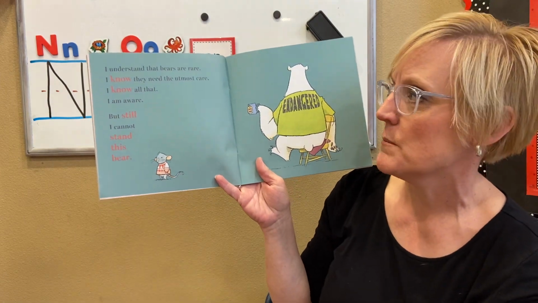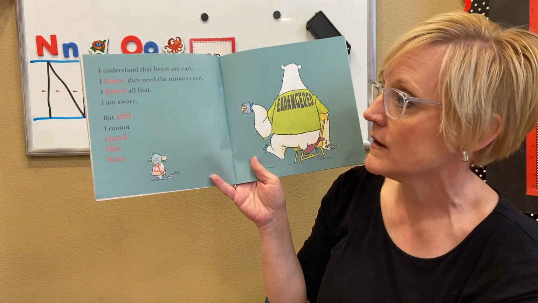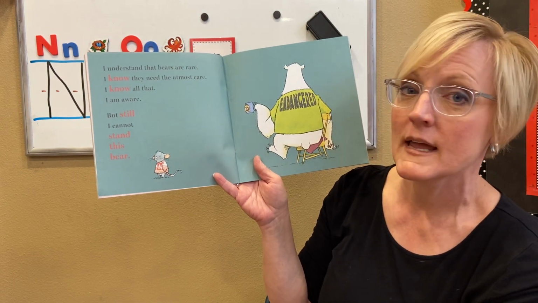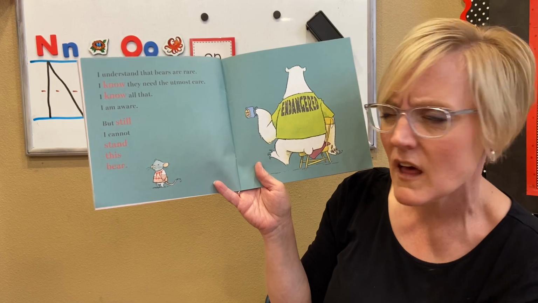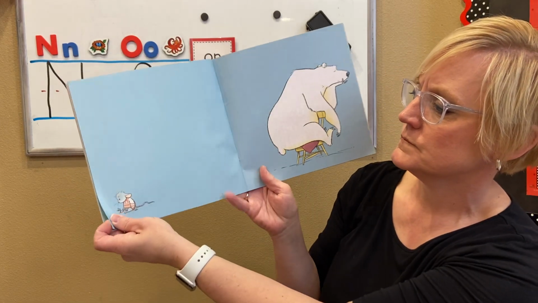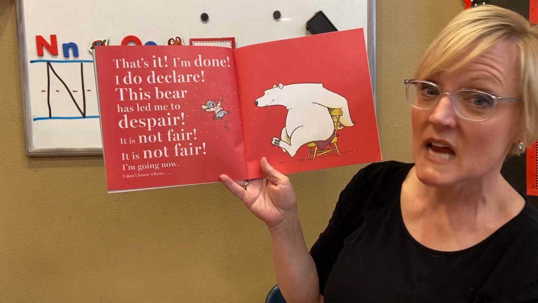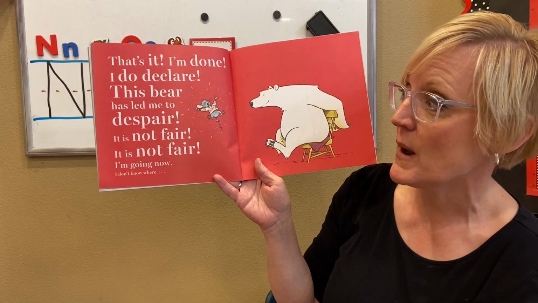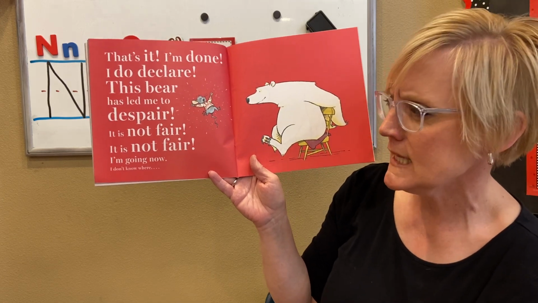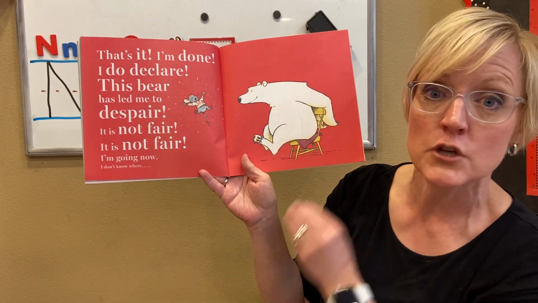I understand that bears are rare. I know they need the utmost care. I know all that, I am aware. But still I cannot stand this bear. That's it! I'm done! I do declare this bear has led me to despair. It is not fair, it is not fair. I'm going now, I don't know where.